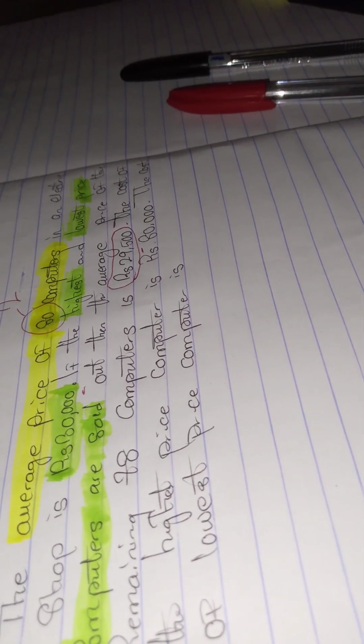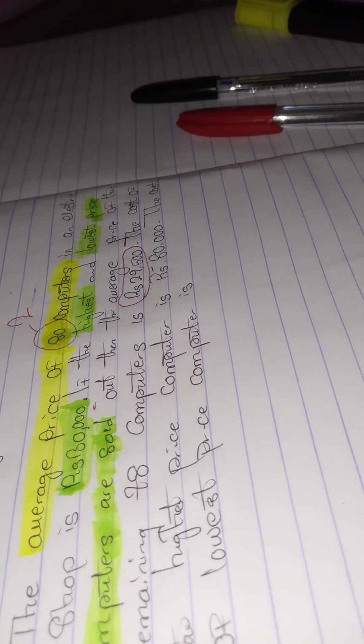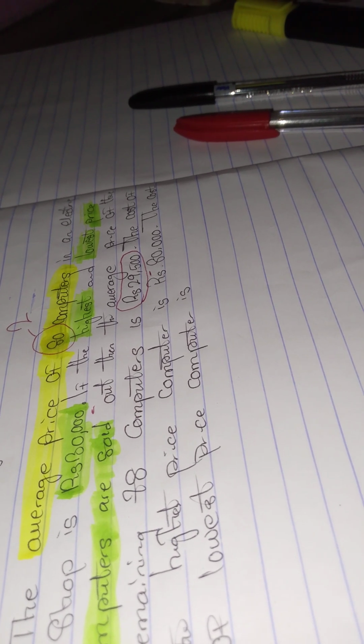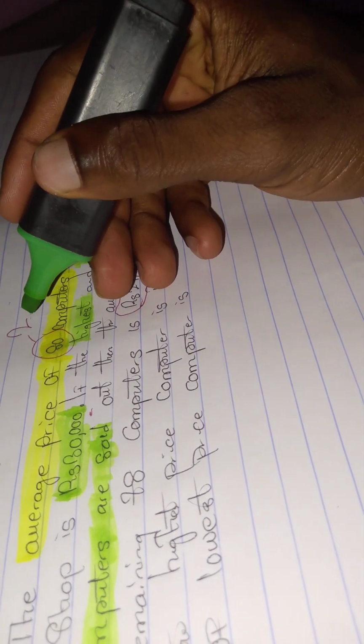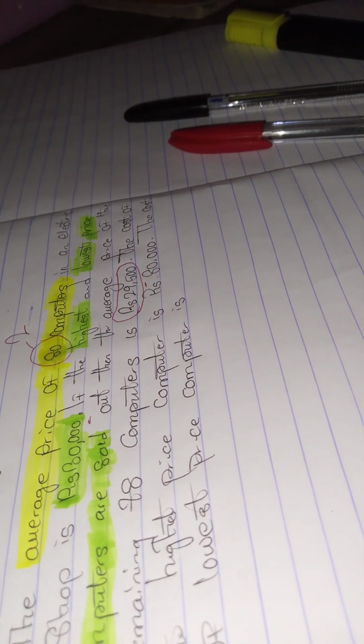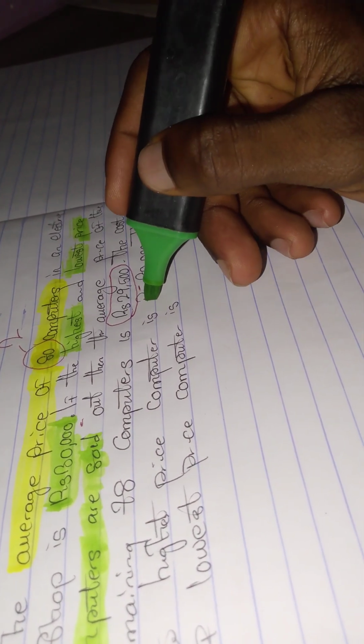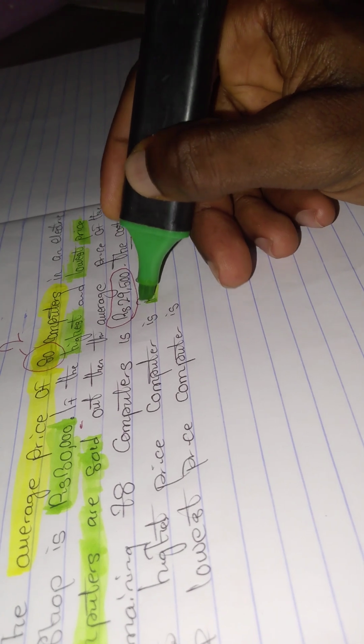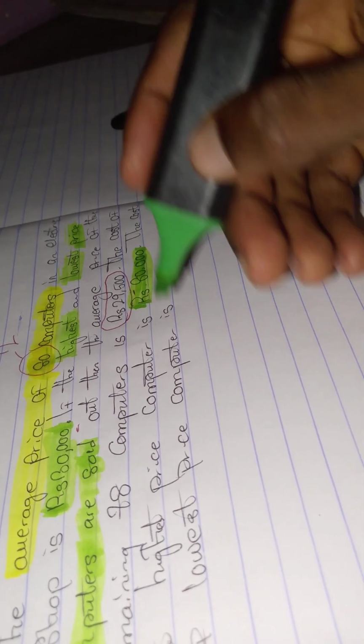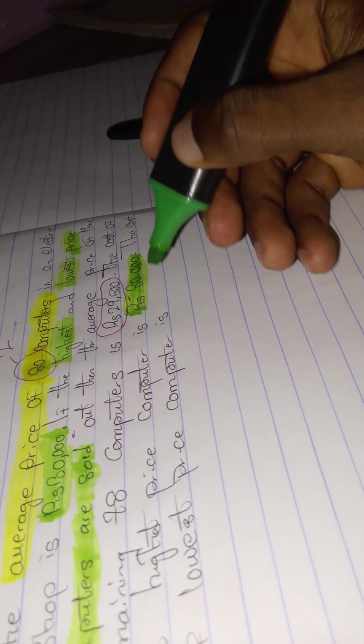So if it was two things that was removed from the total, then the price of one of the things must be given. Then you'll be asked to find out the price of the other one.